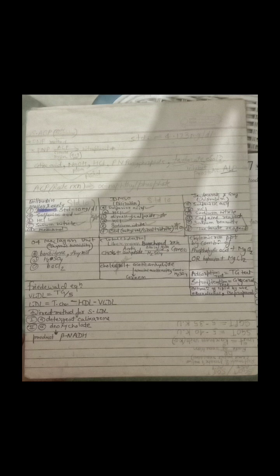Here the PNP method is used. PNP reacts with ACP in the presence of citrate buffer 4.9 pH and forms nitrophenol.